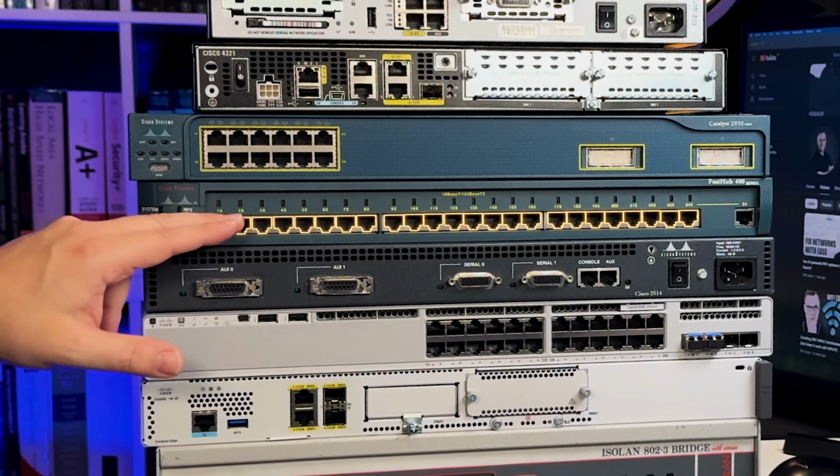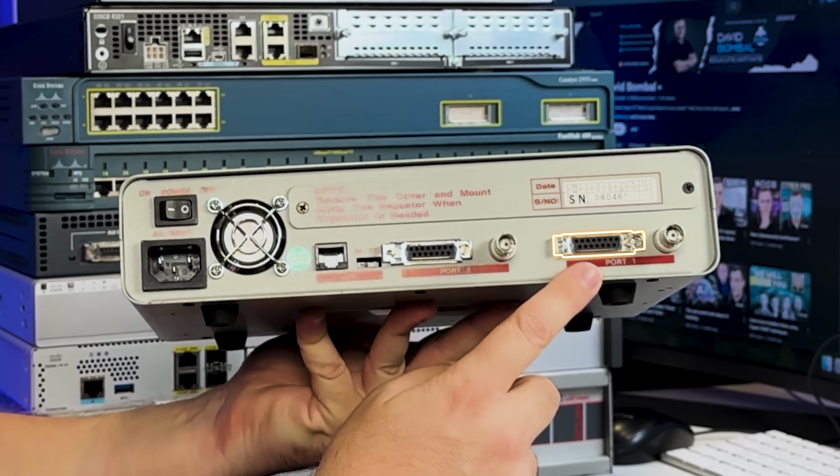This is known as a multi-port repeater. Here's an example of a single port repeater. We've only got port 1 and port 2 here. So when traffic arrives in one port, it gets repeated or amplified out of another port. That allows Ethernet to traverse much greater distances.